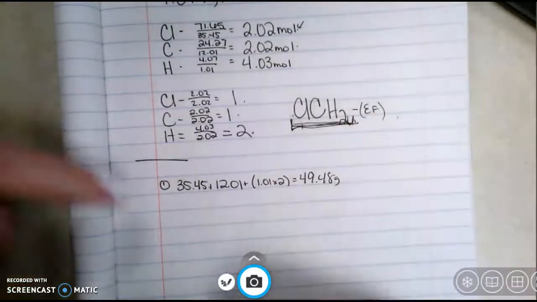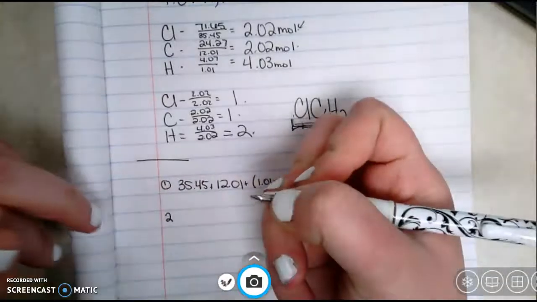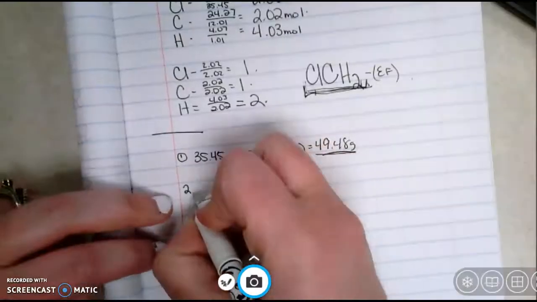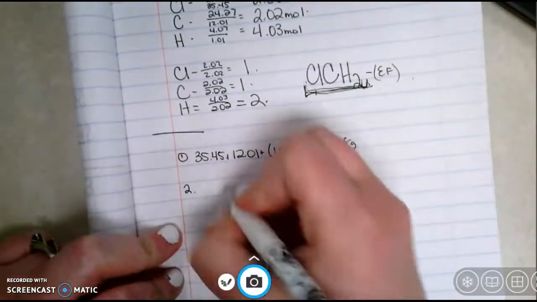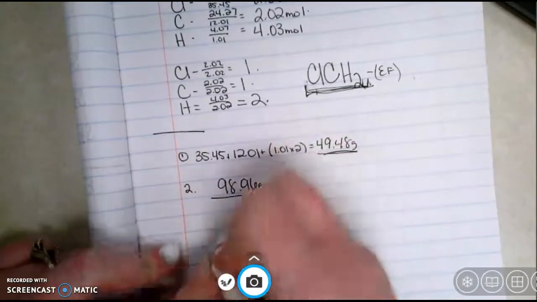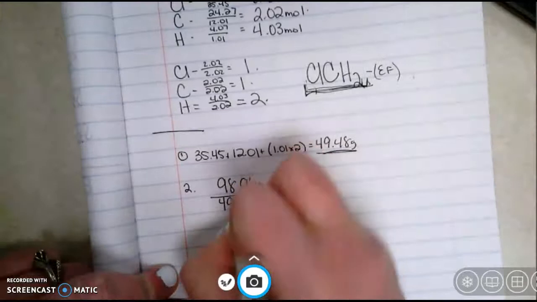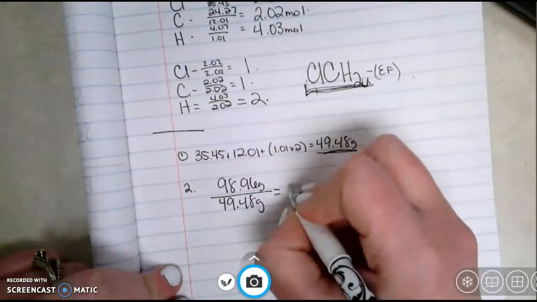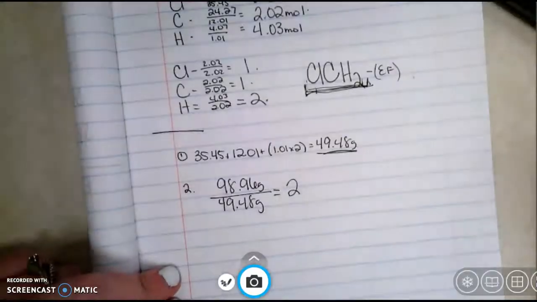Then I'm going to use this amount and this amount to find my ratio. I'm going to take my molecular formula mass, which is 98.96 grams, and divide that by my empirical formula mass. When you plug that into the calculator, you're going to get, I think, exactly 2.